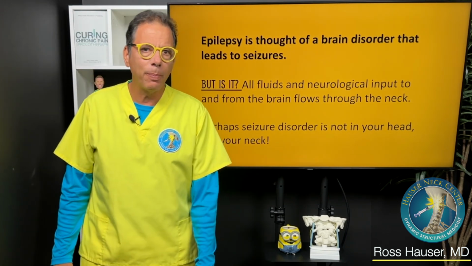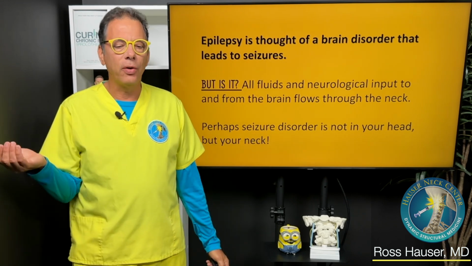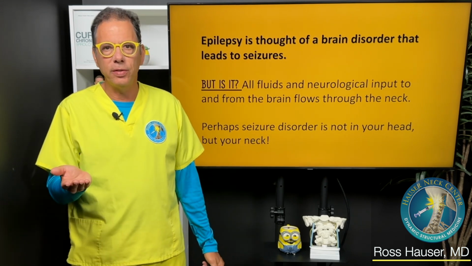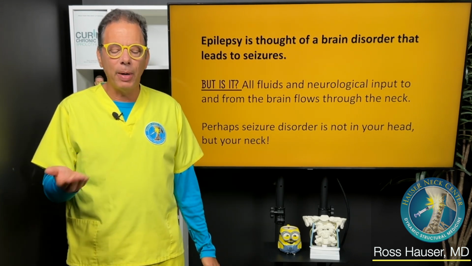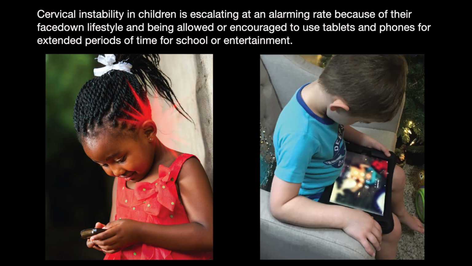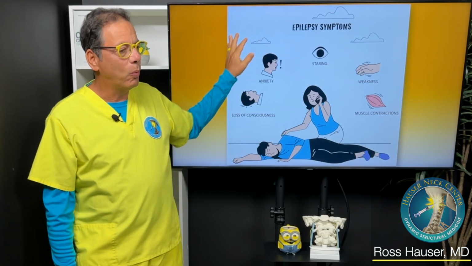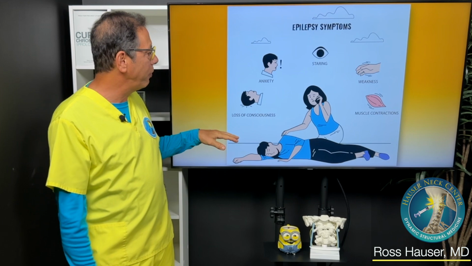And you might say, well, come on, why would kids be having neck problems? Kids aren't necessarily involved in car accidents and things like that. Yeah, but think about the average kid now. They have this itsy bitsy neck and they have this really large head, and they're looking down at tablets. Because of the large head and the very small cervical vertebrae, it's very easy for them to get ligament damage in their neck. And then we're all pretty familiar with the symptoms of seizure.